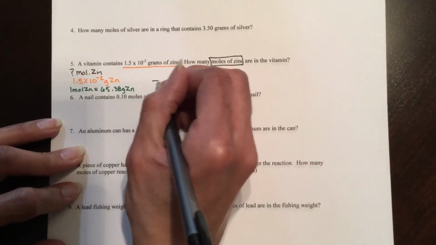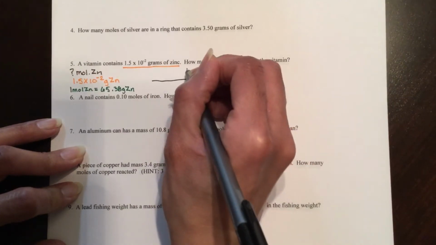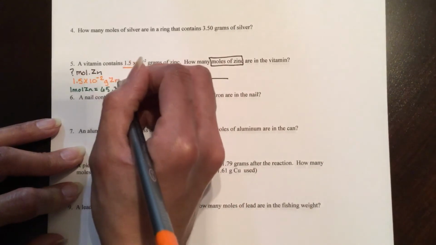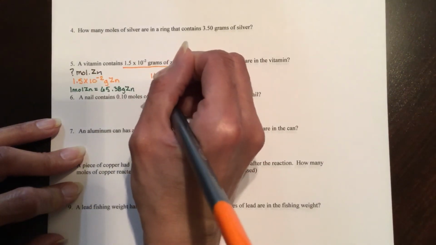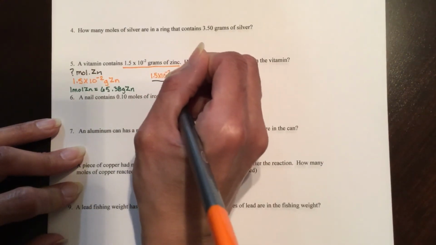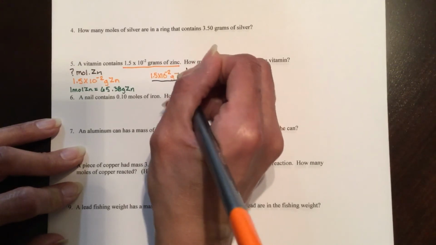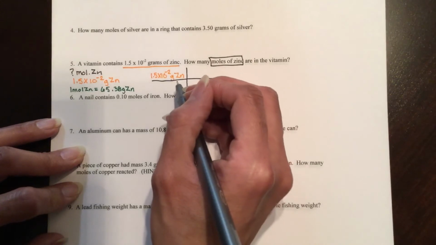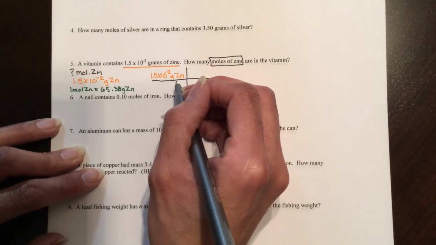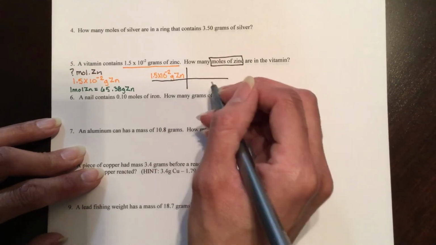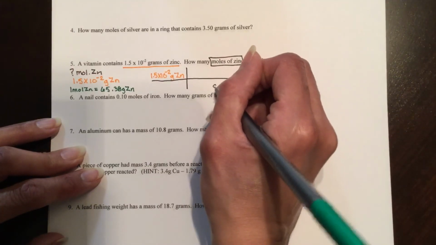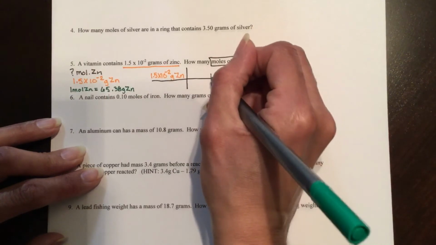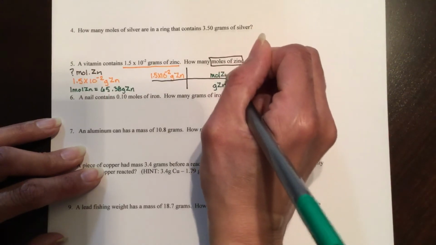Make your T-chart, train track, write the number that you're given, 1.5 times 10 to the negative 2 grams of zinc. Again, in order for me to get rid of grams of zinc, I'm going to have grams of zinc on the bottom, and whatever I want to end up with, moles of zinc, on top.